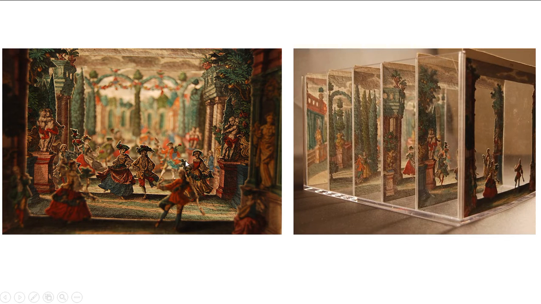So here's a real interesting example of a tunnel book over on the right-hand side. There you can see the 5 different layers going back. You can see how the negative space has been cut out of each layer. And when you look at this tunnel book from the front view going back, you really get that sense of placement and proportion.